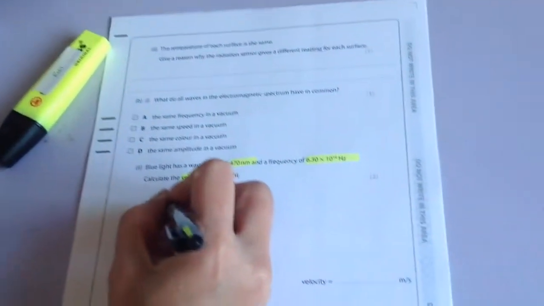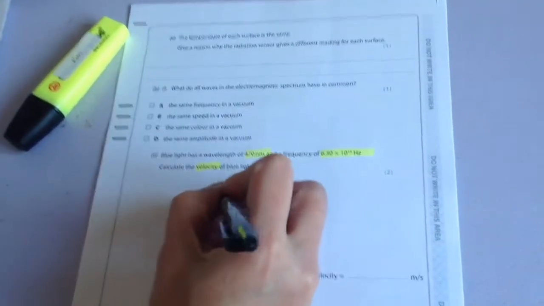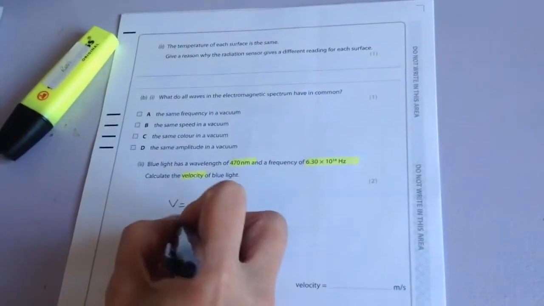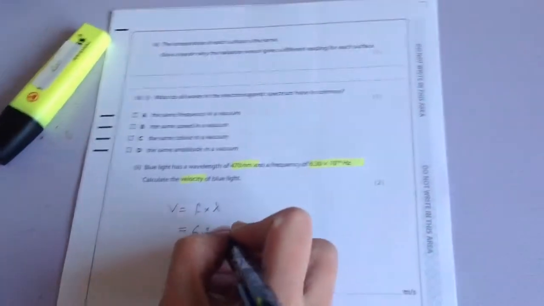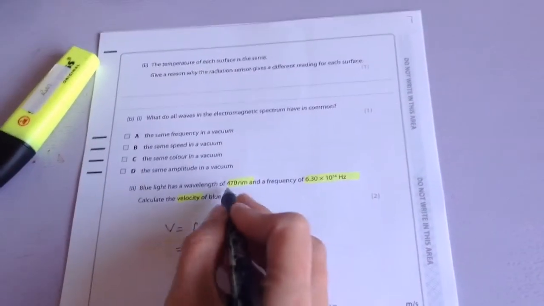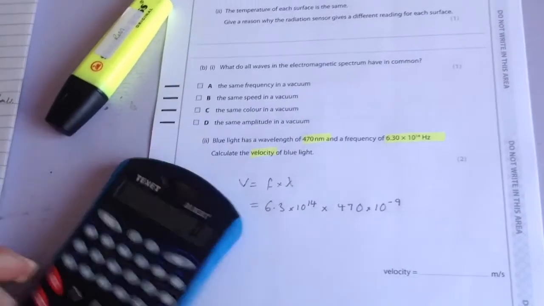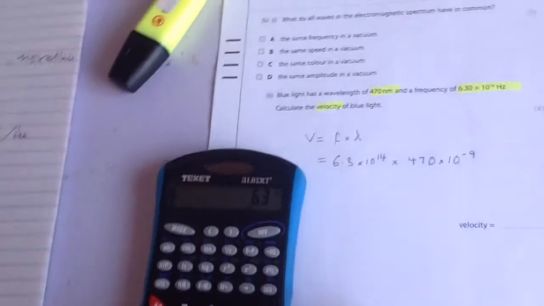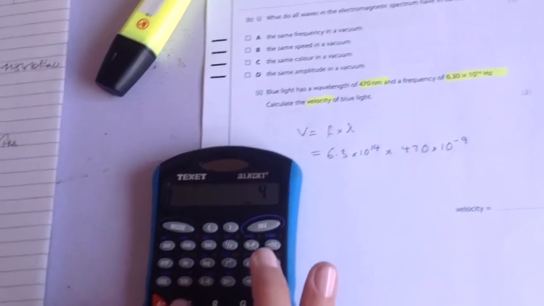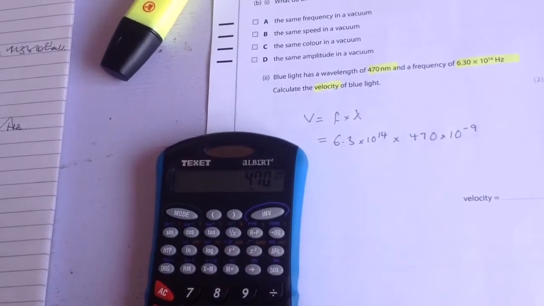So, highlighted. I'm going to have to decide what equation to use here. I've got speed is what I need, so I'm going to do frequency times wavelength equation. When I substitute my numbers in, I've got to watch frequency's okay at 6.3 times 10 to the 14, but that's nanometres, so that's 470 times 10 to the minus 9 nanometres. Reaching for my calculator, I'm going to pop those numbers in, 6.3 to the power of 14, times by 470 to the power of 9 minus.